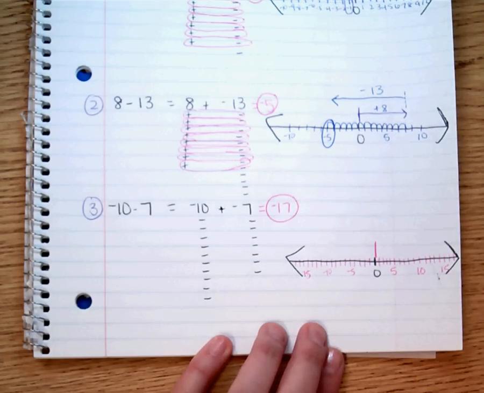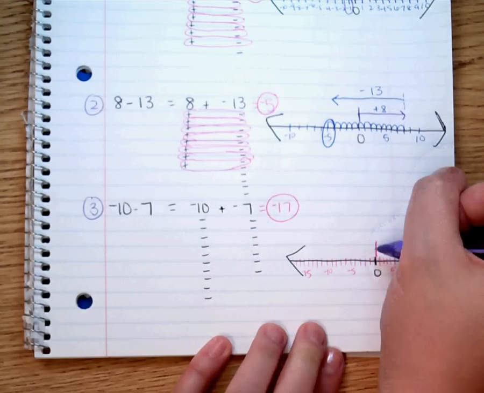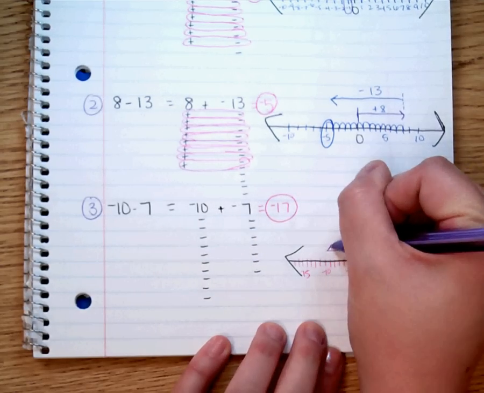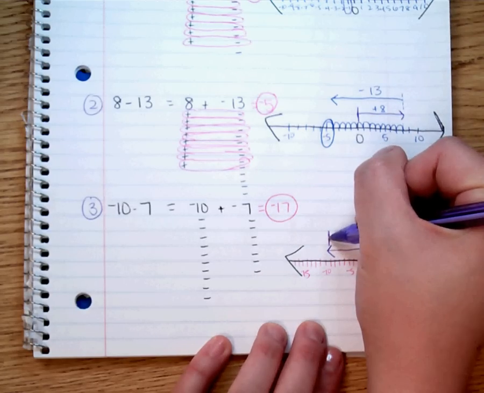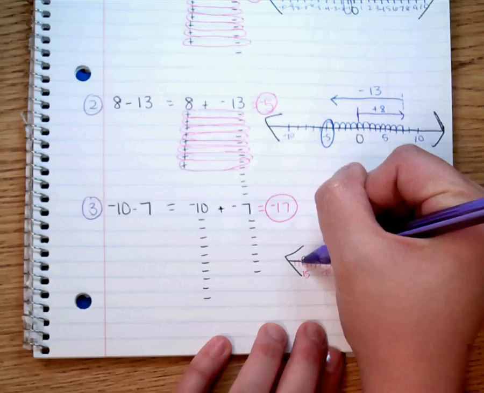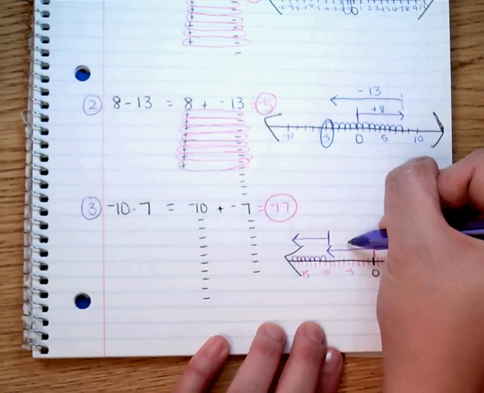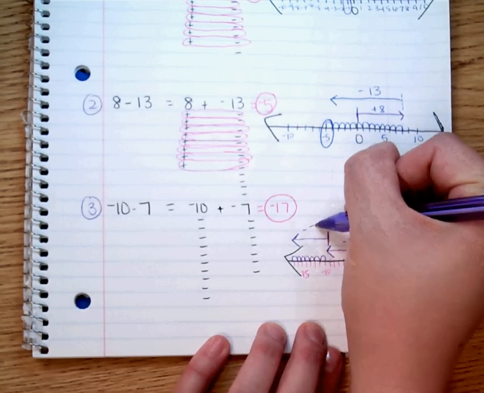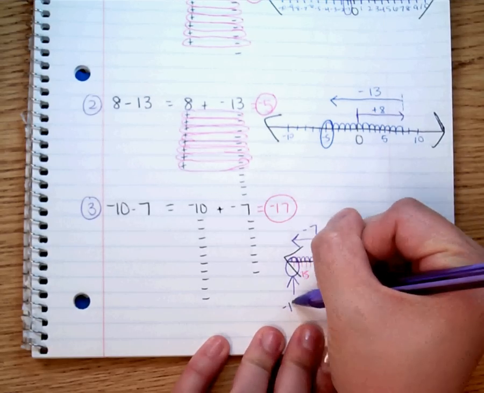And then my first number, I'm going to go negative 10 because that was the first number in my problem. So I'm going to go back to negative 10. And because I'm adding a negative number, I'm going to keep going with my second arrow, 7 more hops. So 1, 2, 3, 4, 5, 6, 7. So my arrow is going to go all the way. That would be negative 10 and then negative 7. And then I land on negative 17.